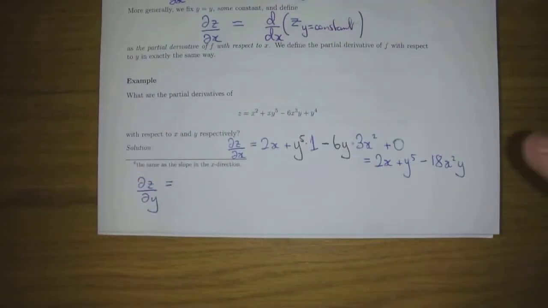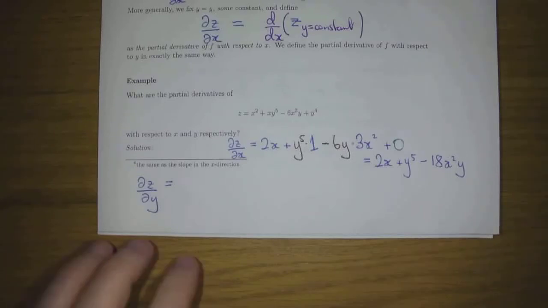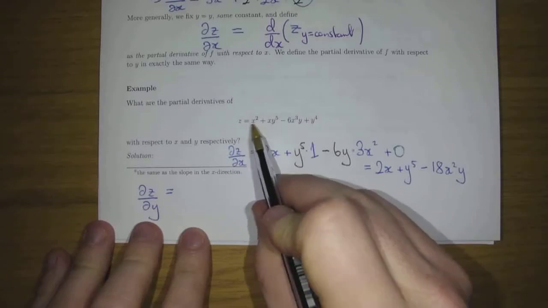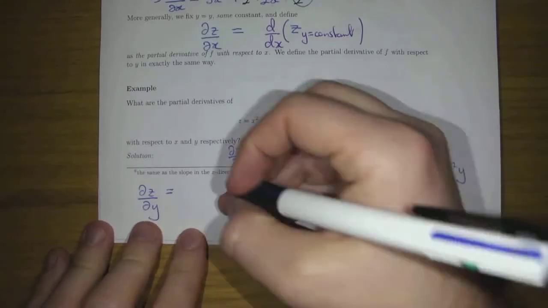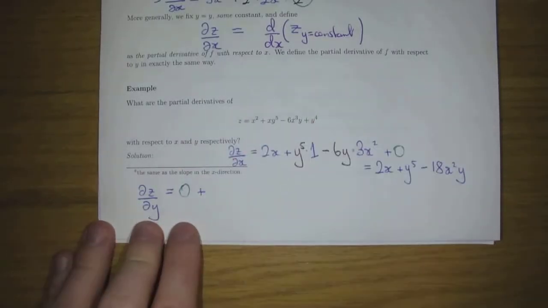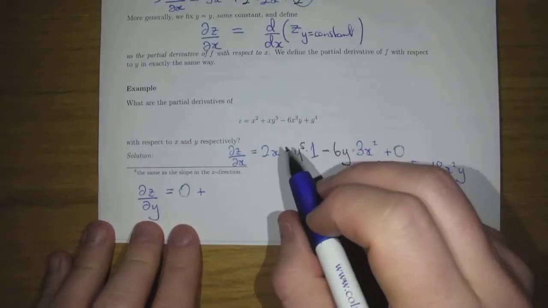Okay, and similarly we can differentiate partially with respect to y, and this means you're traveling, say in that picture with the mountain, you're traveling due east or due west. You're not changing your north-south coordinates, so in this one the x is kept constant. So when we're differentiating with respect to y, this is just a constant. The derivative of a constant is 0. Plus, so with respect to y, x is a constant.